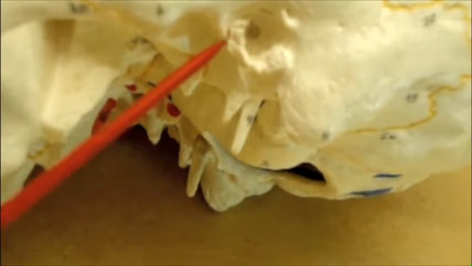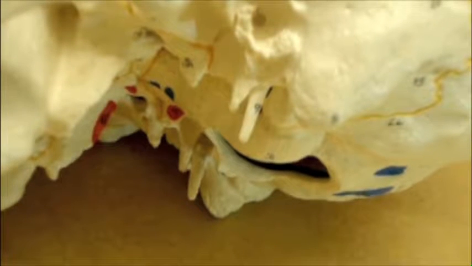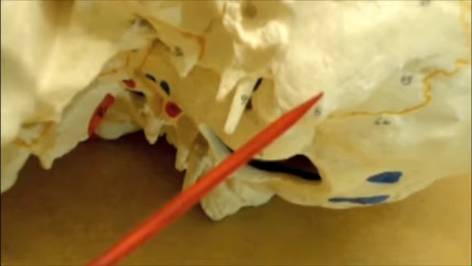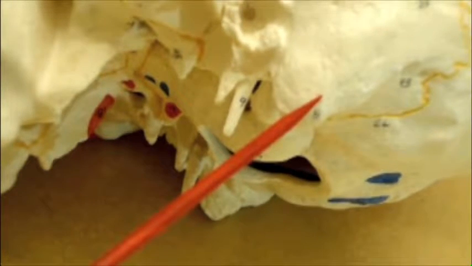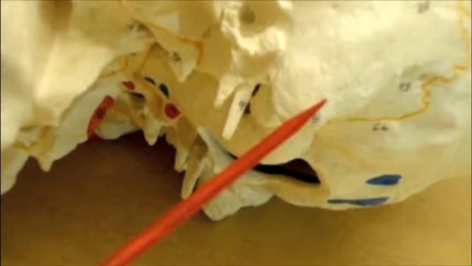On the inferior aspect of the petrous portion of the temporal bone and posterior to the external auditory meatus is a large roughened projection called the mastoid process. The mastoid process also serves as the site of attachment for the sternocleidomastoid muscle.